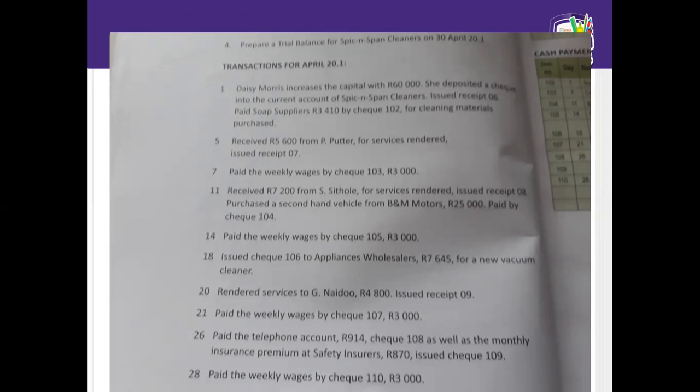Okay, it will be the CRJ. Why? Because it's a capital transaction. Capital always goes to the CRJ. And another indication is your source document. And your source document is a receipt. And in the CRJ, it's always going to be the receipt or the cash register roll. Okay, so remember this now. I'm going to show you the entry. So it's going to be receipt number 6 on the first, capital of 60,000, and the name Daisy Morris.